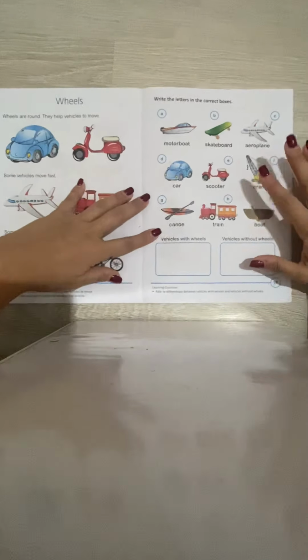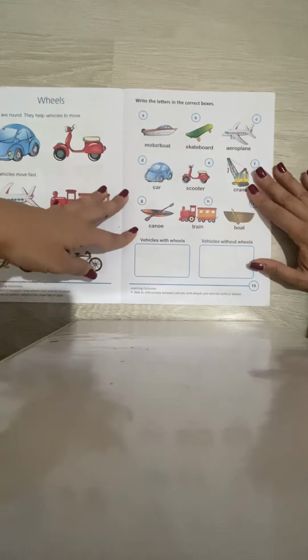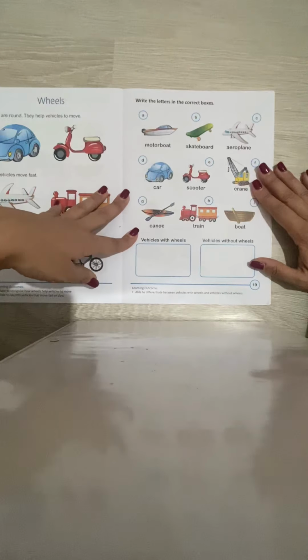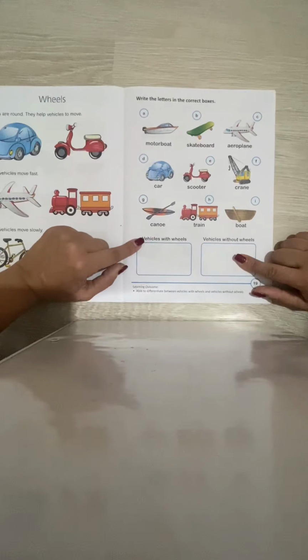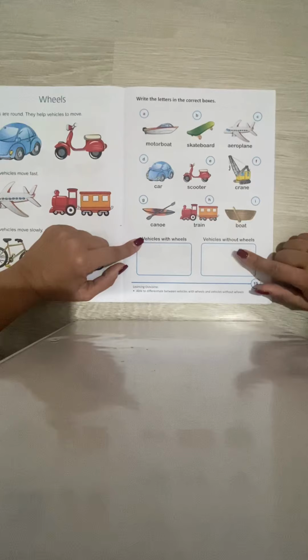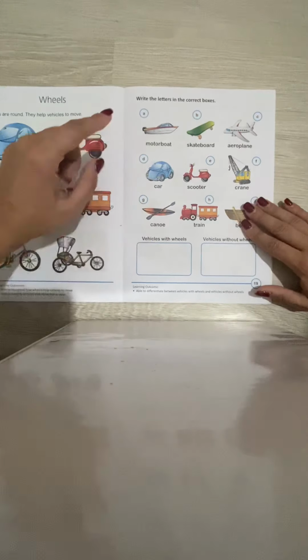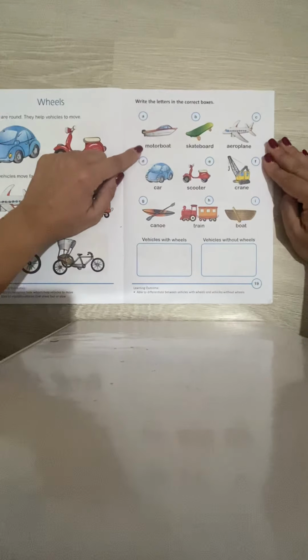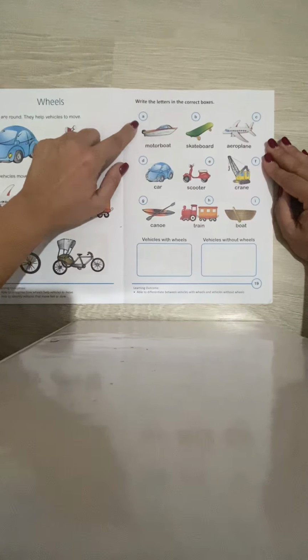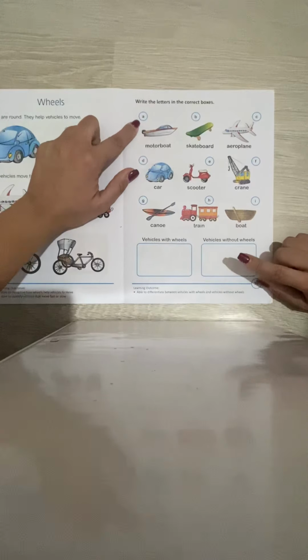Now let's talk about this part here. What we're going to do is write the letters in the correct boxes. Now I have two empty boxes here. I have vehicles with wheels, and in this box I have vehicles without wheels. Now let's look at the first picture. What do I have here? It's a motorboat. Now, does it have wheels? No, it does not have wheels. So I'm going to write letter A in this box. Vehicles without wheels.